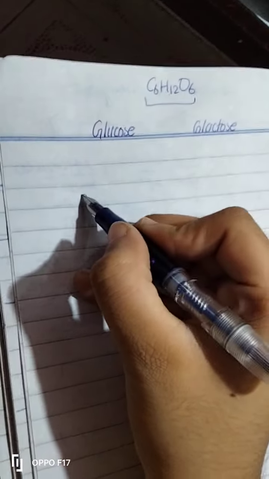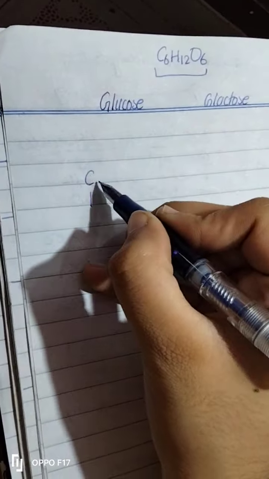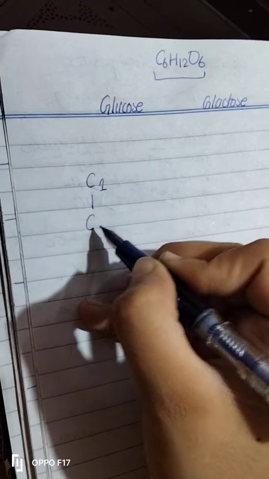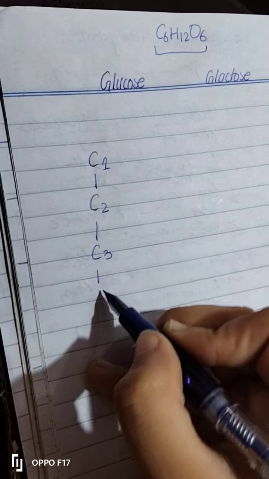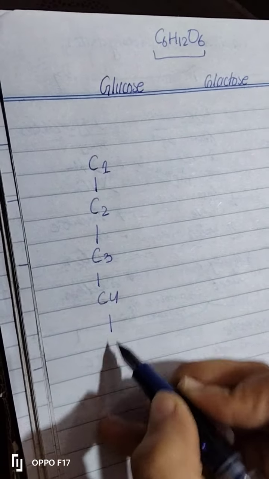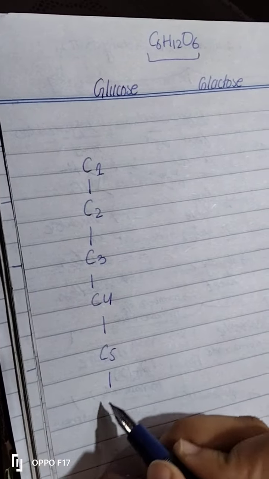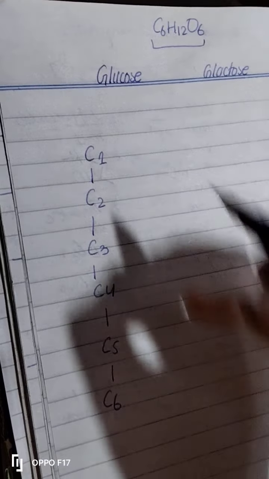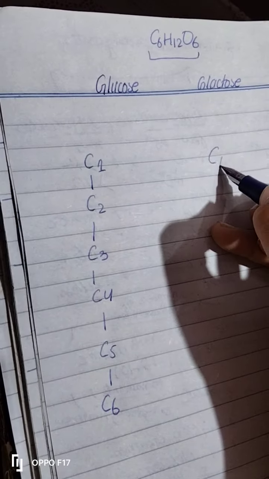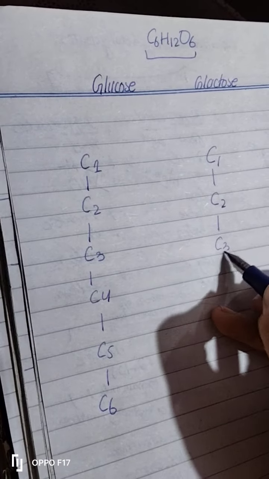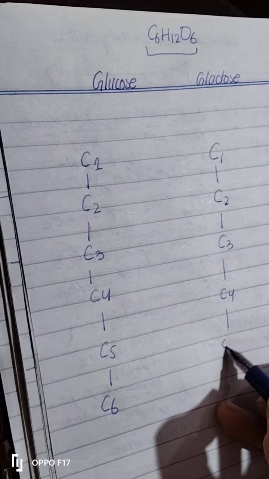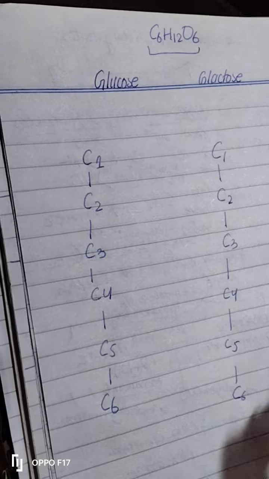So here carbon number 1, carbon number 2, carbon number 3, carbon number 4, carbon number 5, carbon number 6.